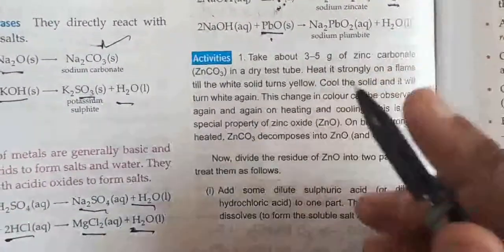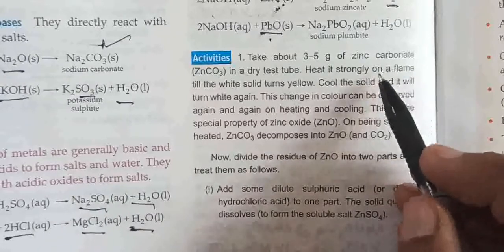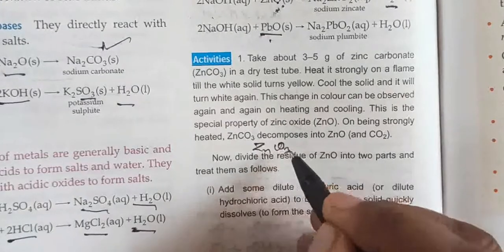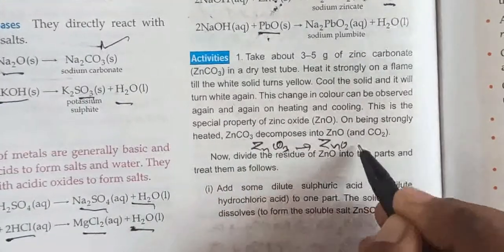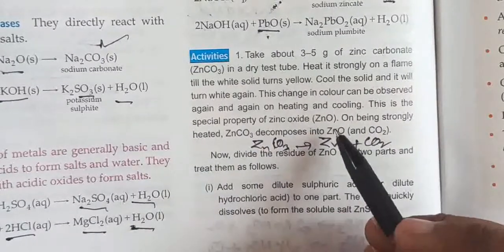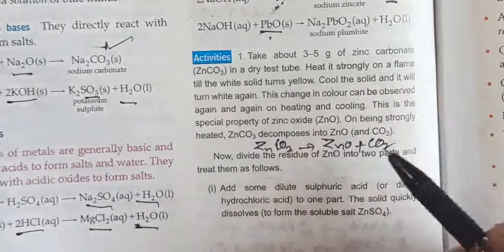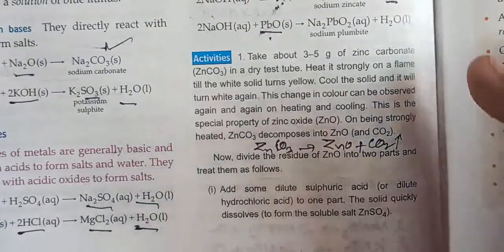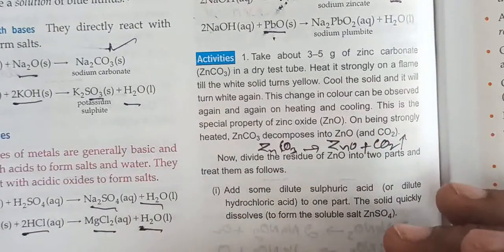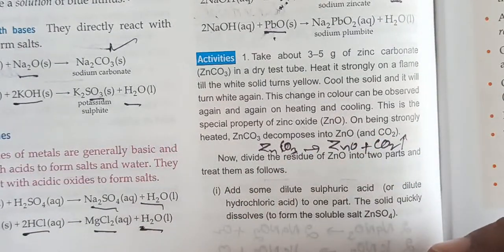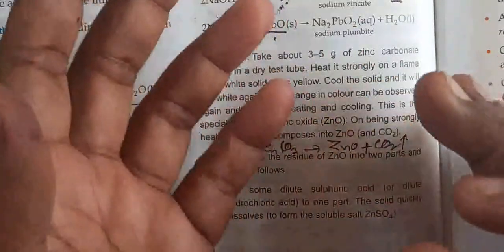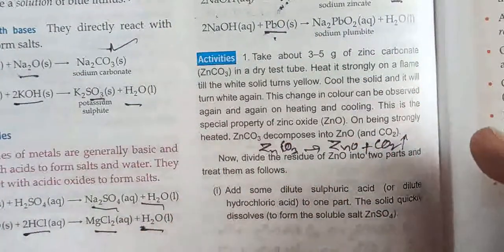Now the activity: take about 3-5 gram of zinc carbonate and heat it strongly. Zinc carbonate on strong heating forms zinc oxide and carbon dioxide. Carbon dioxide is a gas, it will escape, and zinc oxide is formed. This zinc oxide is yellow when hot, and when you cool it down it becomes white. If you again heat that white zinc oxide, it will become yellow, and again when you cool it, it will become white.